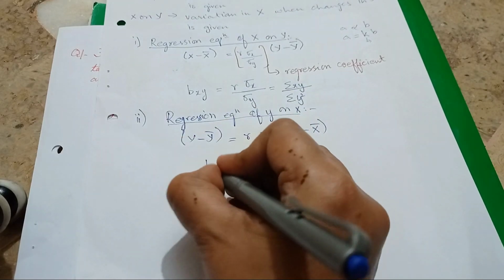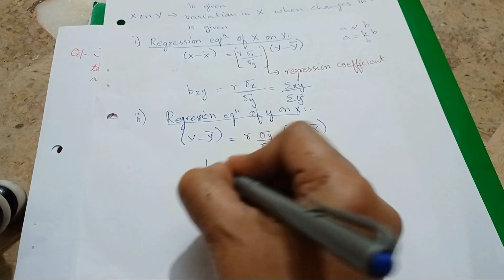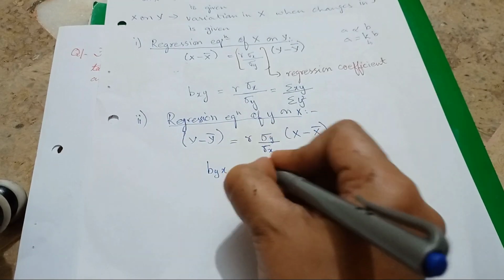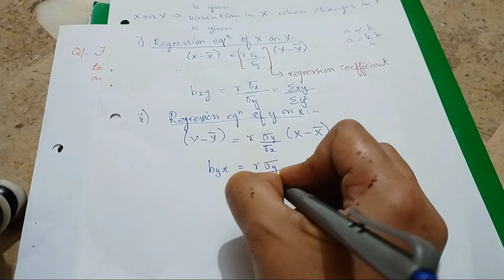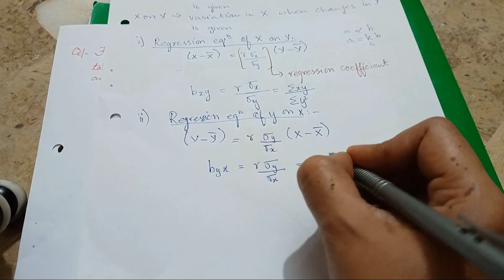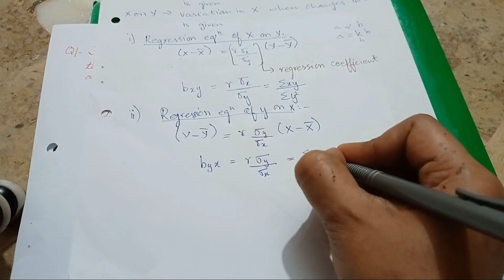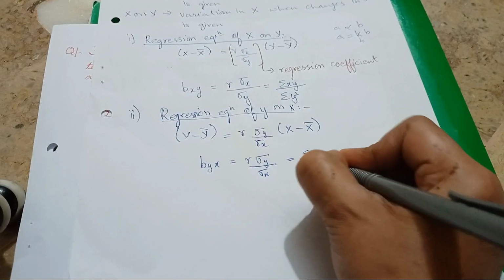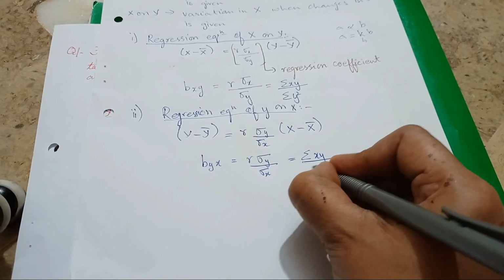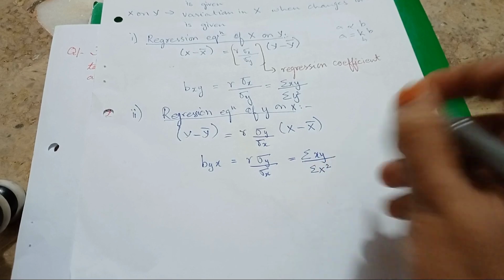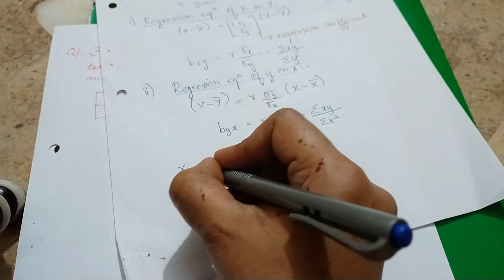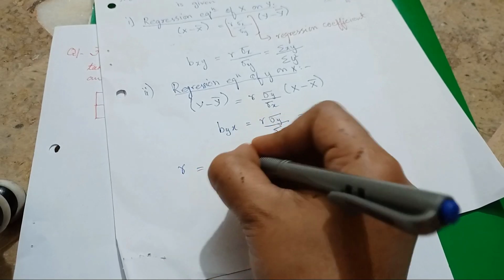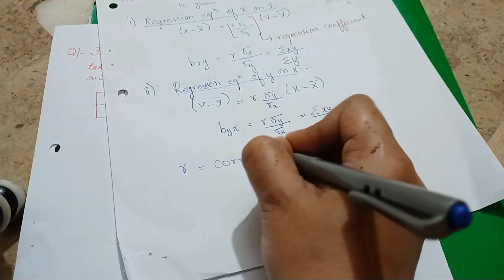Byx is equal to r sigma y upon sigma x, which is also written as summation xy upon summation x square. Now we can write r, which is known as the correlation coefficient.